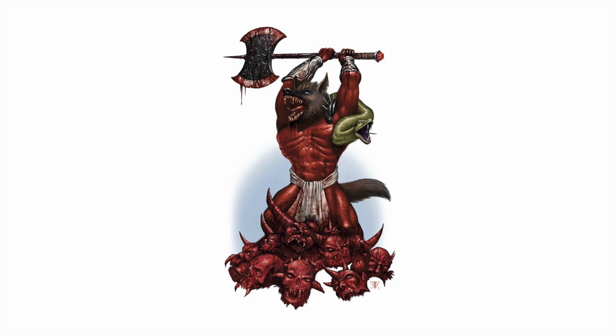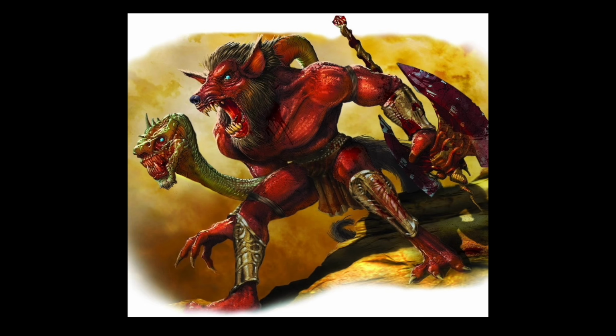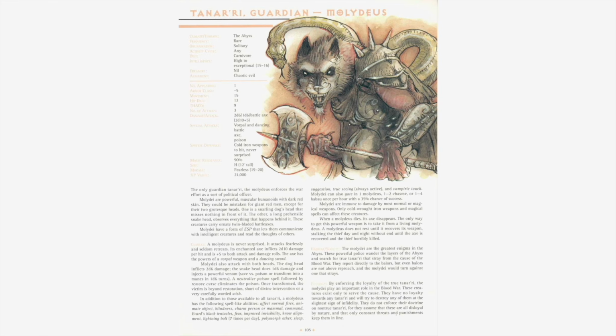They report to the Balors, but if a Balor turns its back on the cause, they'll make sure it's destroyed. Mal'idai look like giant red-skinned humanoids, but with two heads, one of a dog for looking in front, and one of a snake for looking behind.